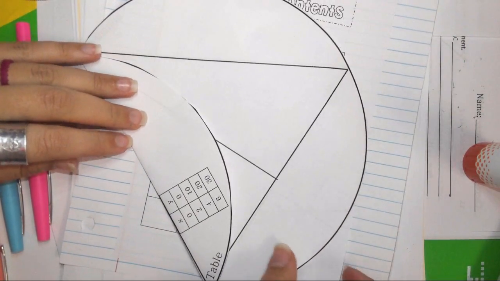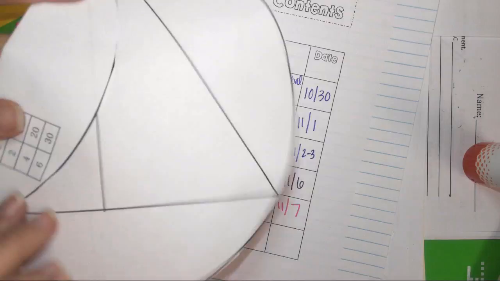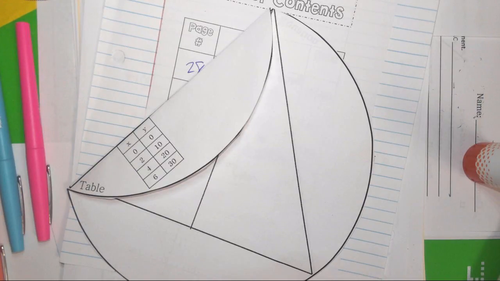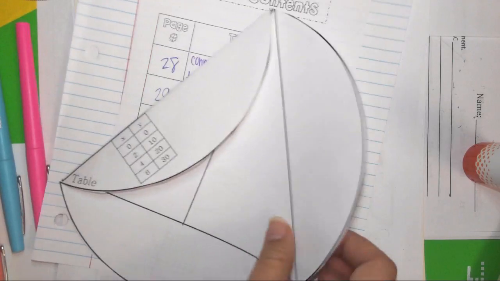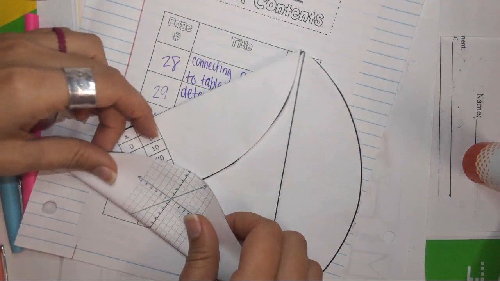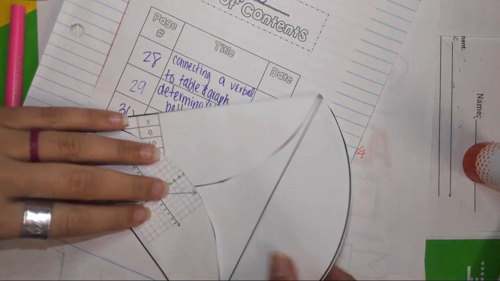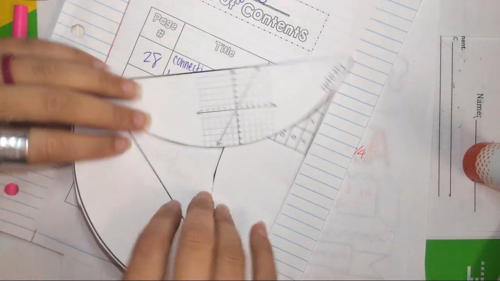Equilateral, because these two are right, and 4 plus 4 is 8. So you have A, B, C, that would be equilateral because they're all 8.